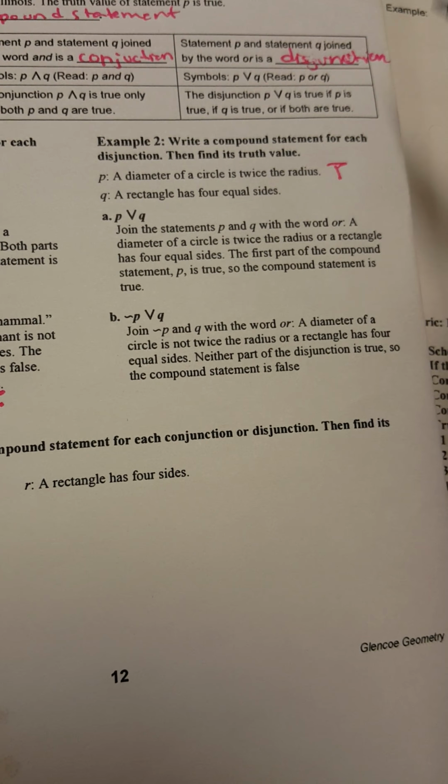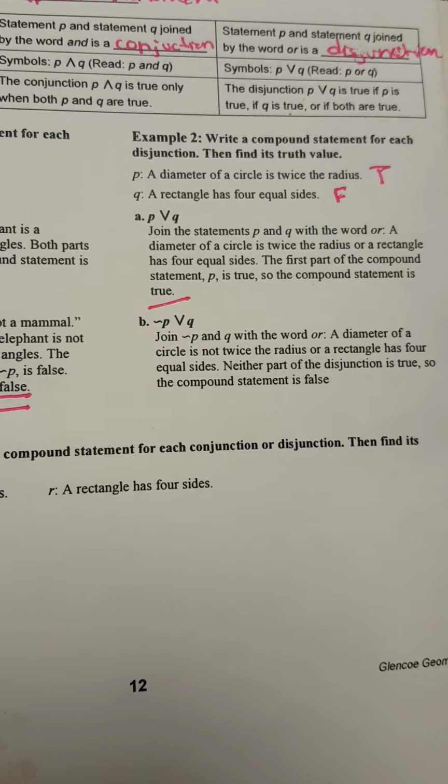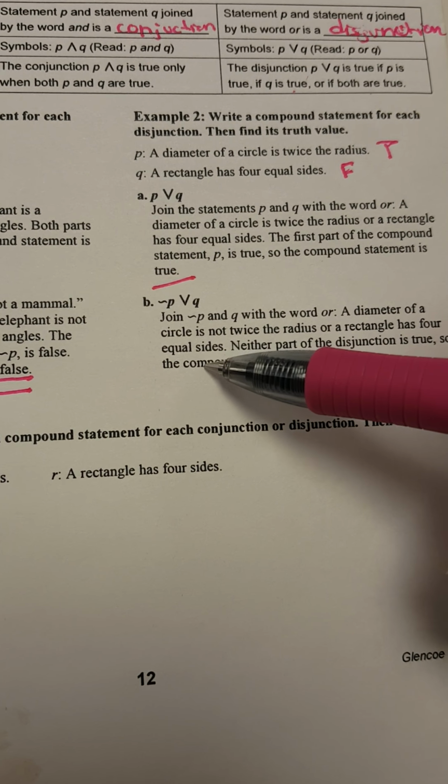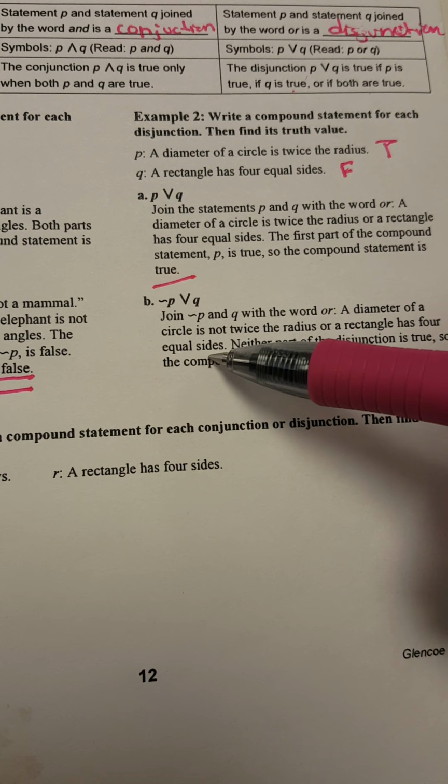All right, so this one says P or Q. A diameter of a circle is twice the radius, or a rectangle has 4 equal sides. Since P is true, that means this compound statement is true. Because remember, for disjunctions, as long as one of them is true, the whole sentence is true. Not P or Q: a diameter of a circle is not twice the radius. That makes it false, so that makes my P false. And then, remember, Q was already false. So that makes it a false statement. Okay.